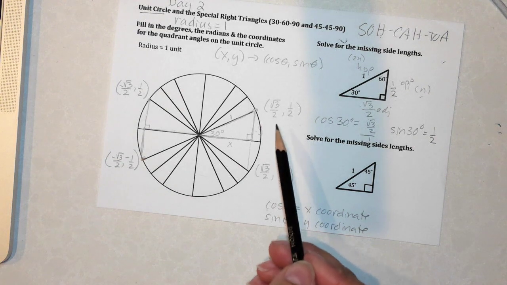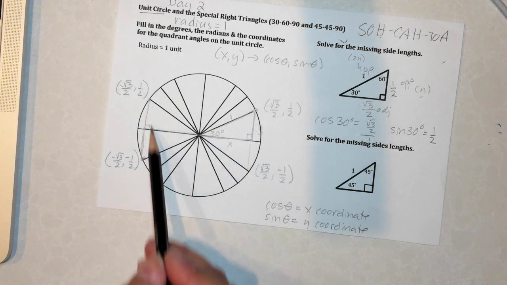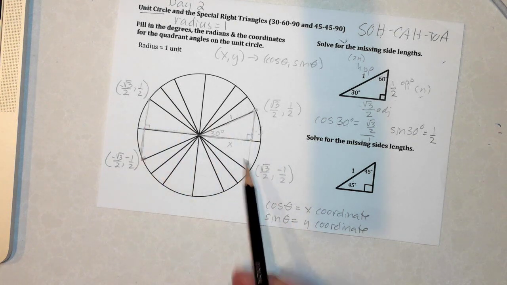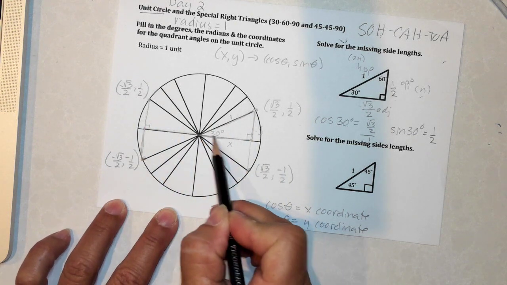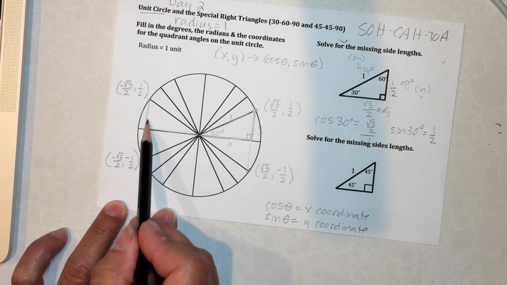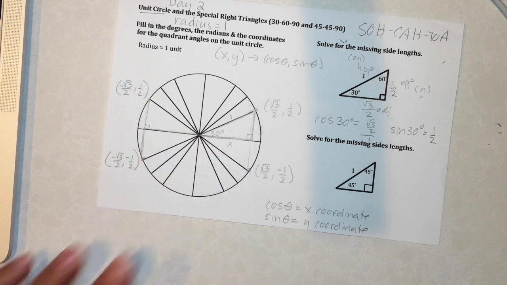So by knowing this one in quadrant 1, I can find all of these in this first kind of same space where I'm going the same distance over and up. It's just changing directions, back, up, back and down, forward and down.